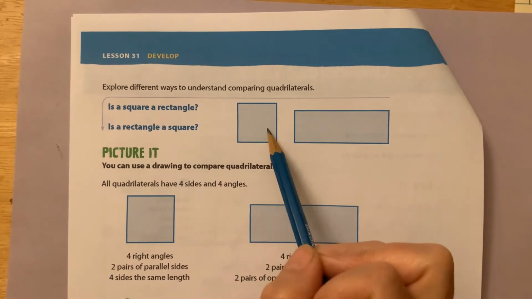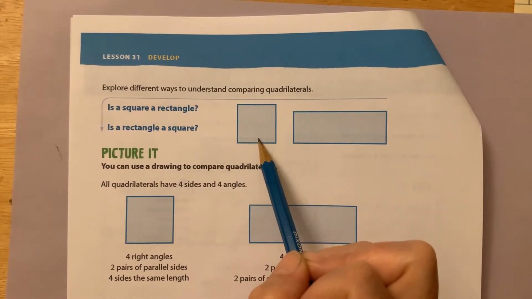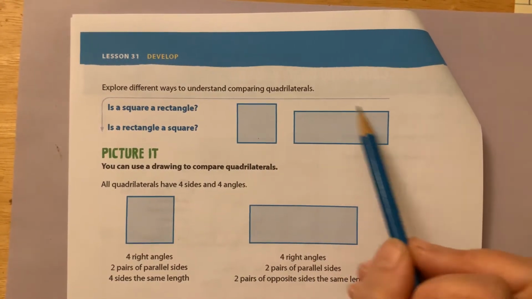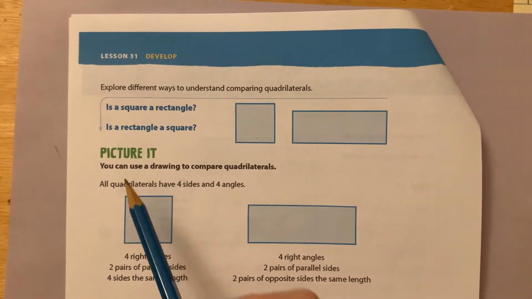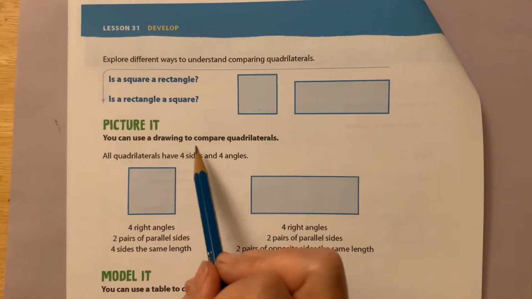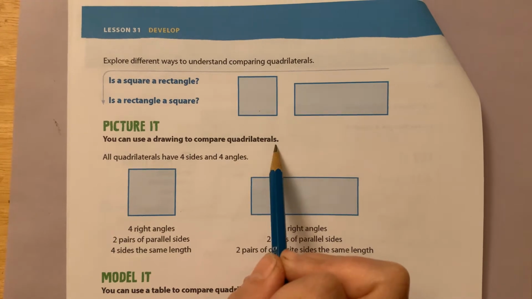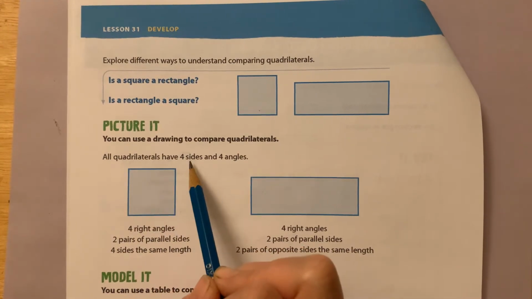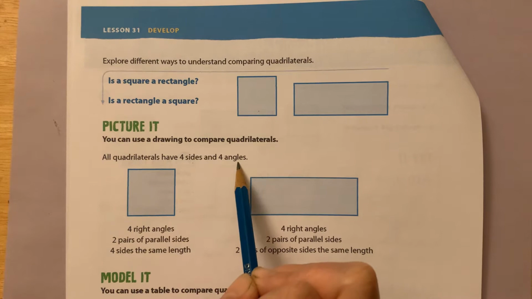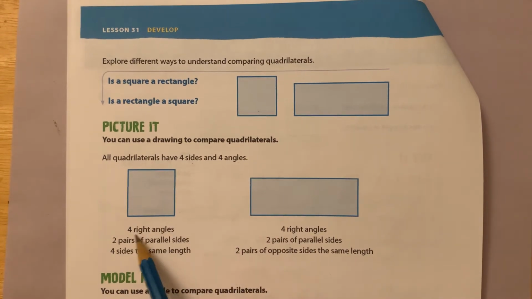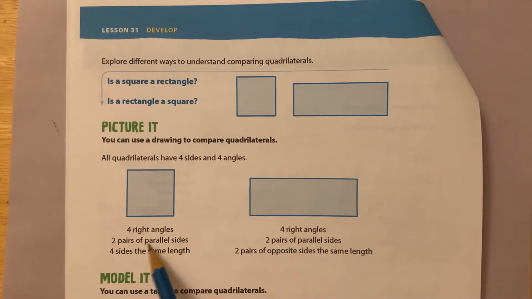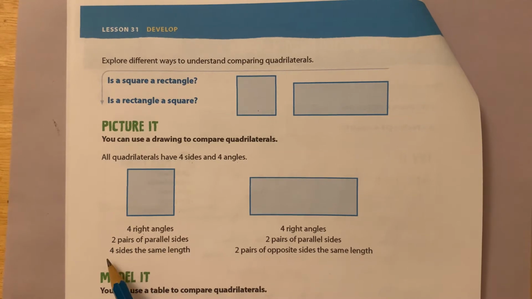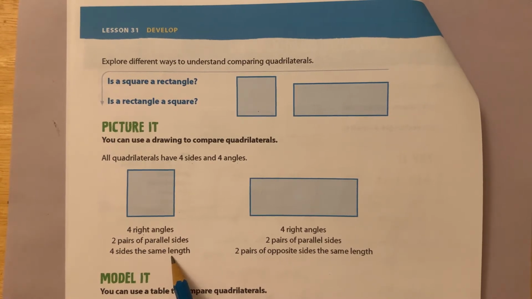We have our square. Is our square a rectangle? And we have our rectangle. Is our rectangle a square? Picture it. You can use a drawing to compare quadrilaterals. All quadrilaterals have 4 sides and 4 angles. Notice our square has 4 right angles, 2 pairs of parallel sides, and 4 sides the same length.